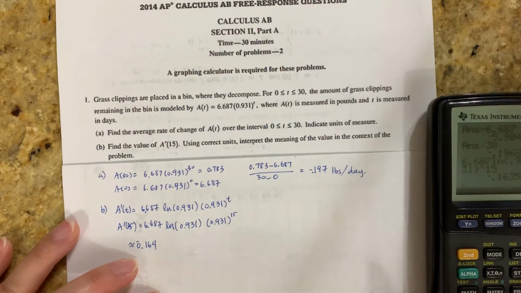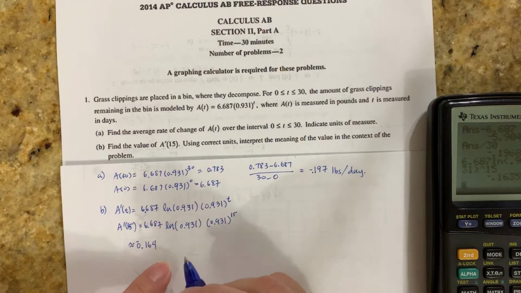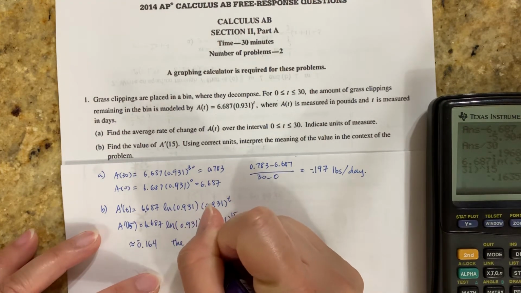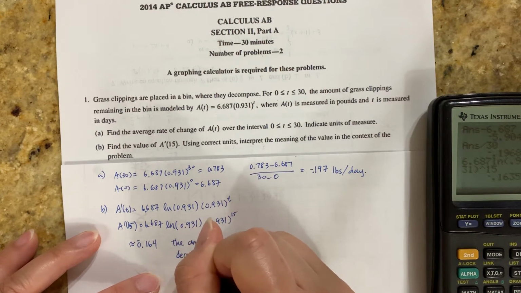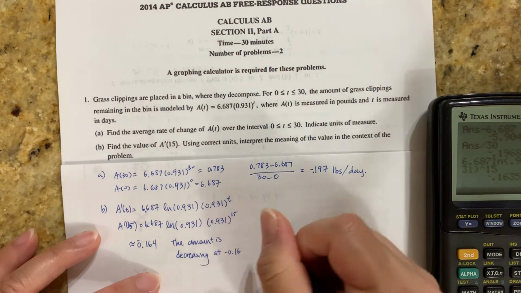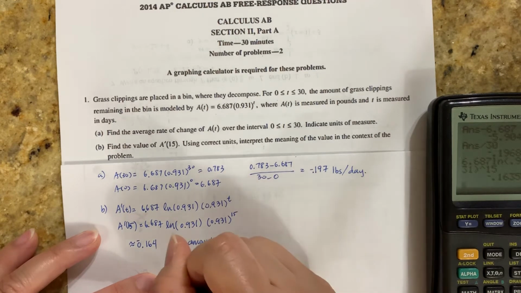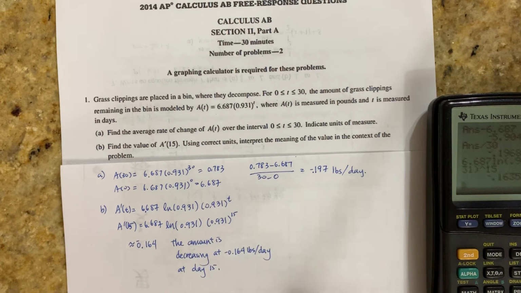That means the amount of grass clippings is decreasing because it's negative, at the rate of 0.164 pounds per day on day 15. So the amount is decreasing at the rate of negative 0.164 pounds per day at day 15. So the rate at which it is decreasing is actually different each day because of the function.